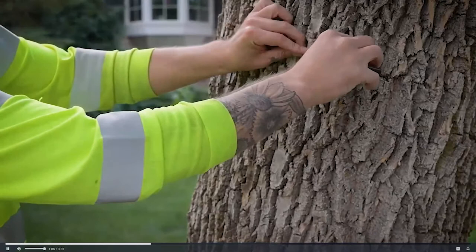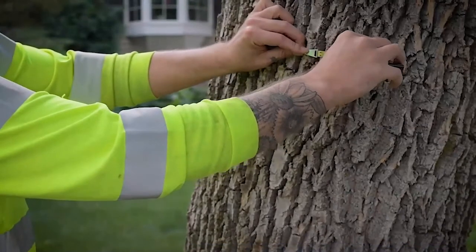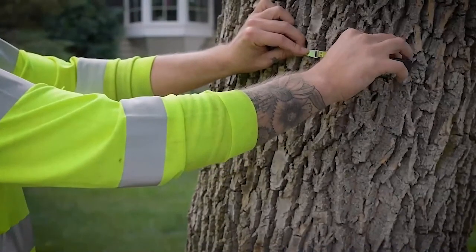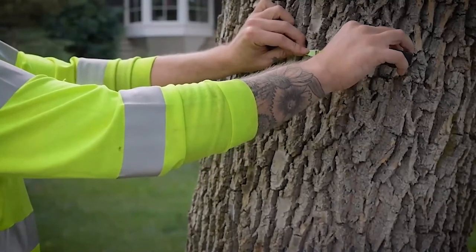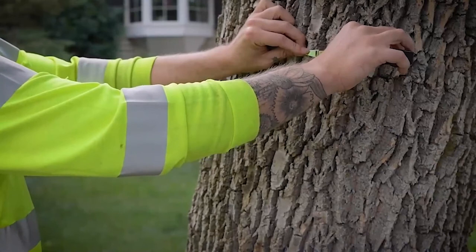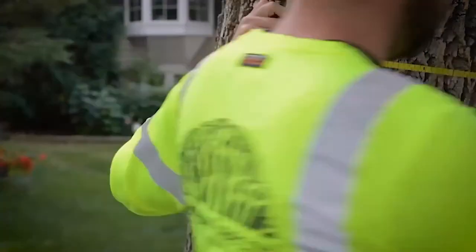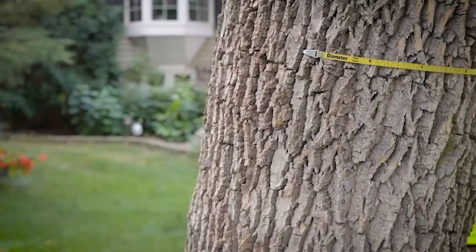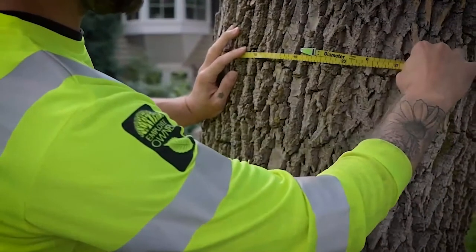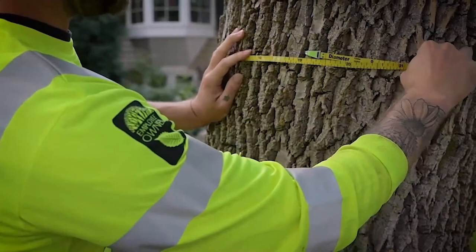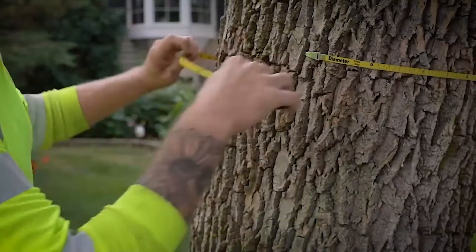First off, we're going to take the diameter of the tree at chest height. The abbreviation you'll see used is DBH, which stands for diameter at breast height, which is about 4.5 feet from the ground. Then we take the diameter, and we see that this tree is about 21 inches in diameter.